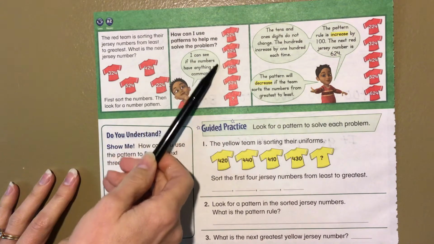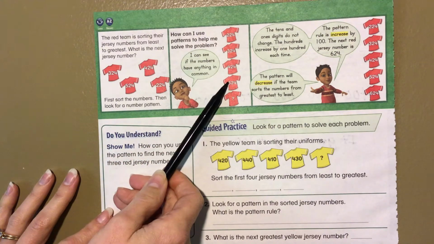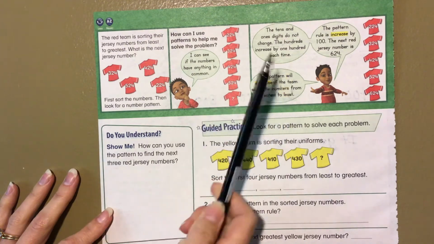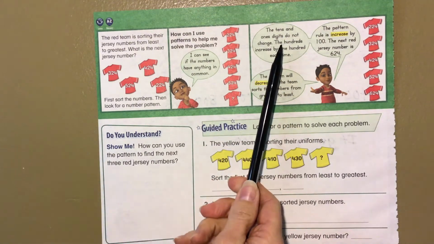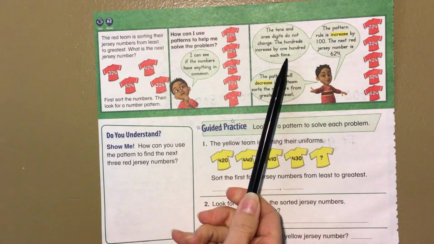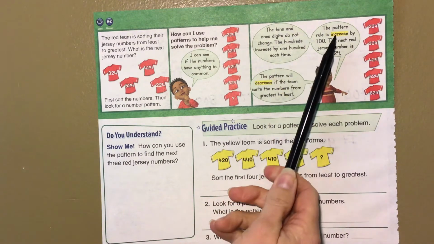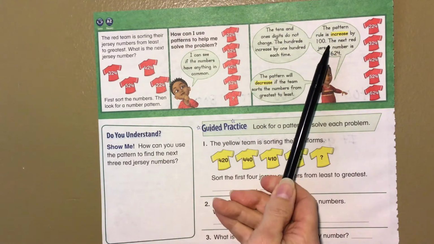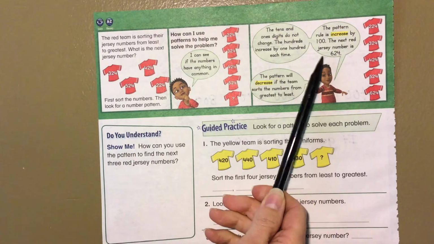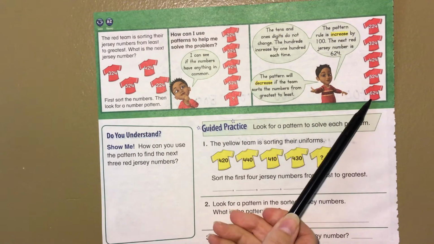224, 324, 424, 524. Ooh, I'm seeing a pattern. The tens and ones digits do not change. The hundreds increase by 100 each time. So the pattern rule is increased by 100. The next red jersey number has to be 624. The pattern will decrease if the team sorts the numbers from greatest to least.